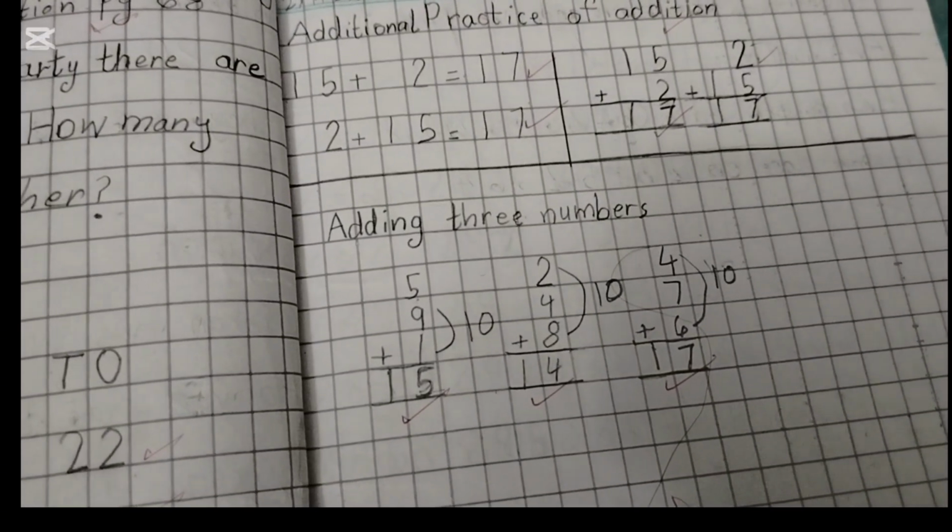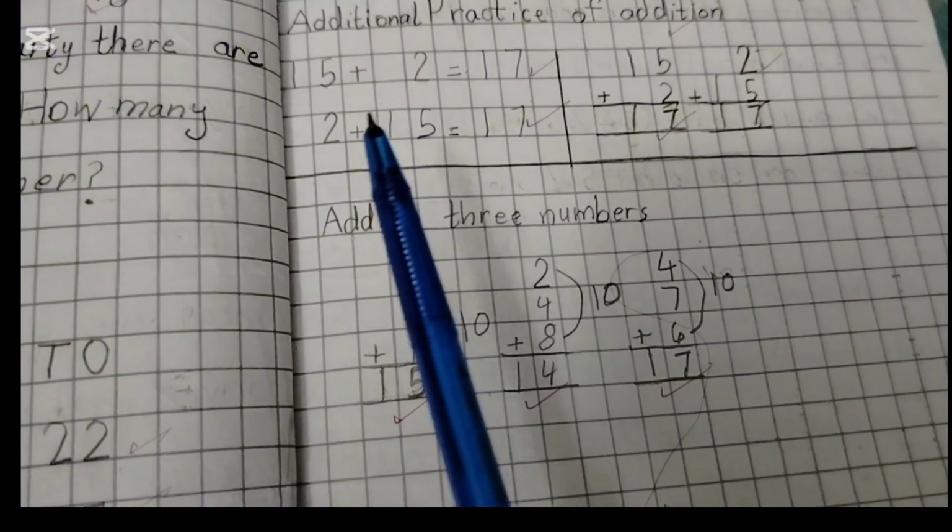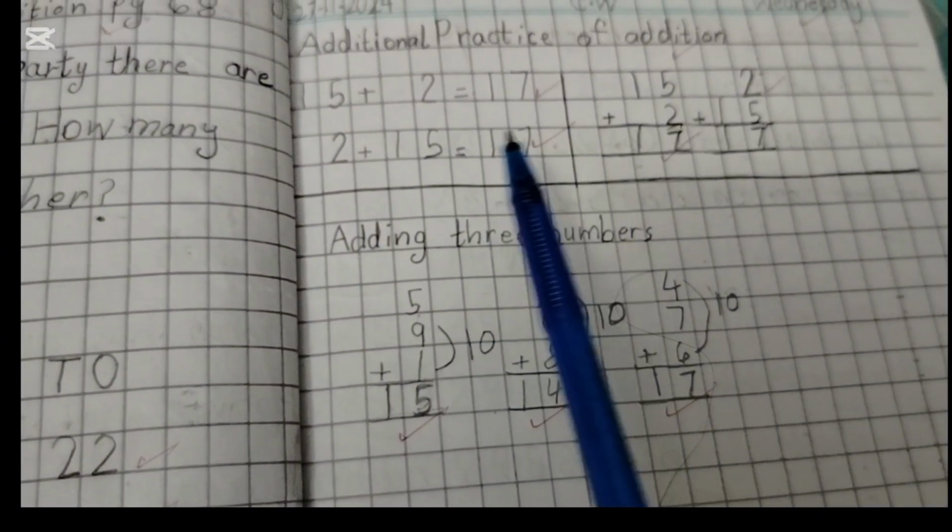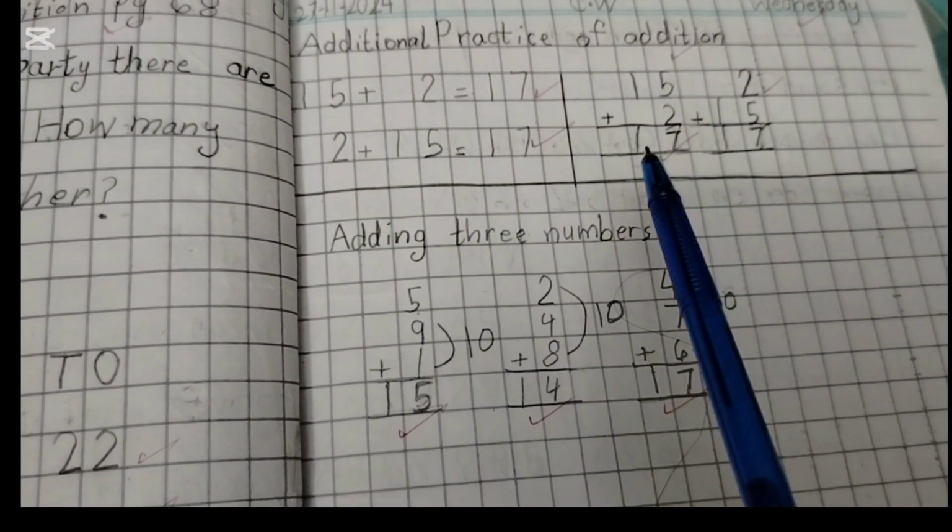On the next page we see the practice of addition. 15 add 2, so the answer is 17, or 2 add 15, so the answer is 17. 15 add 2, 17.